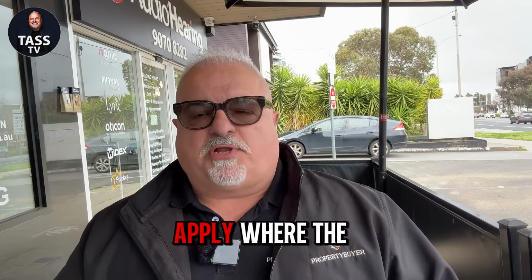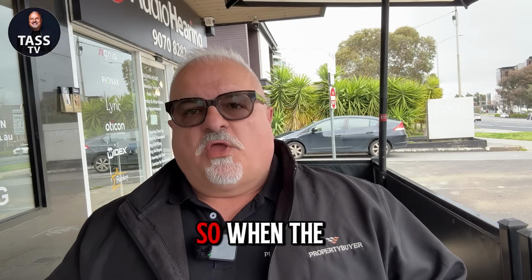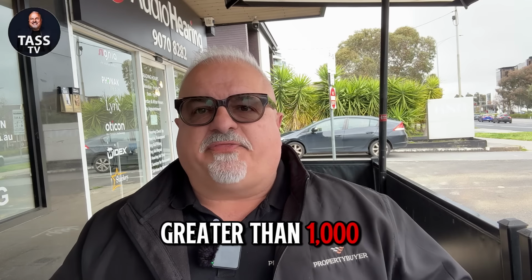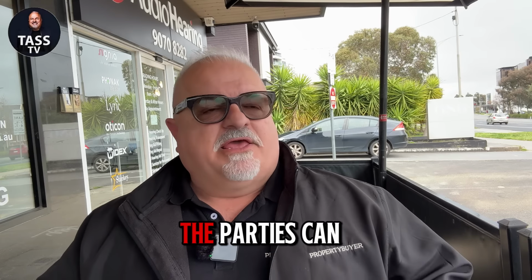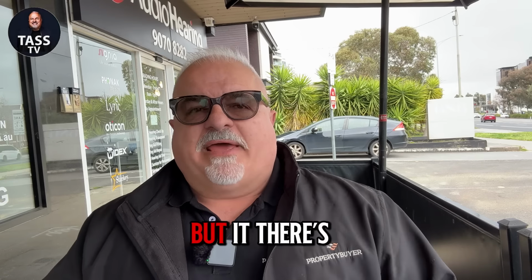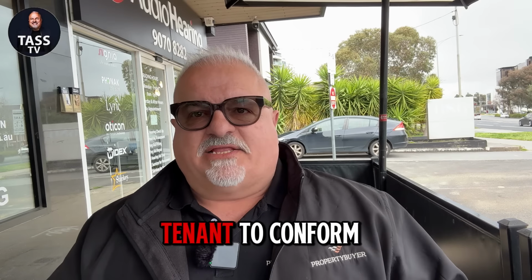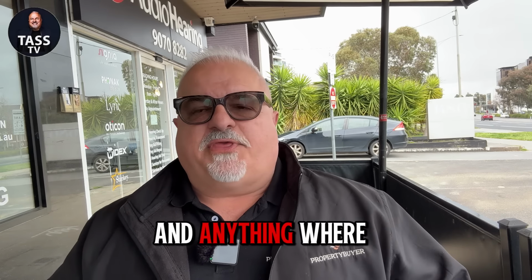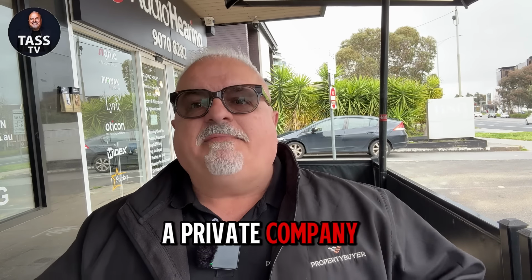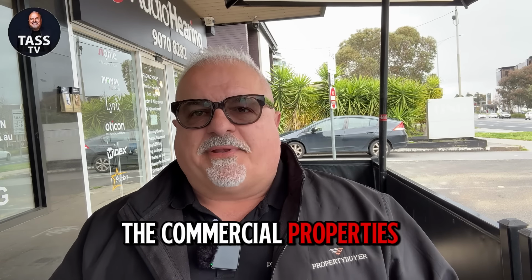It also doesn't apply where the tenants are publicly listed companies. So when the tenant is a publicly listed company and when the floor space is greater than 1,000 square meters, the Retail Leases Act does not apply. The parties can still refer to it, but there's no legislative requirement for the landlord and the tenant to conform with the Act. But generally, anything that's under 1,000 square meters and anything where the tenant is a private company, the Retail Leases Act applies, and therefore it covers pretty much most of the commercial properties in Melbourne.